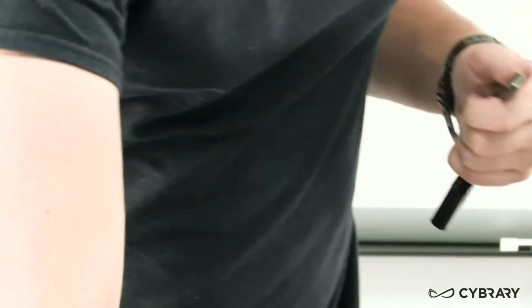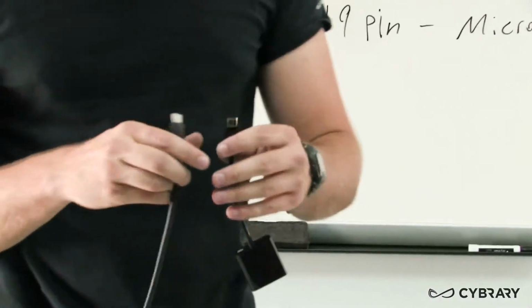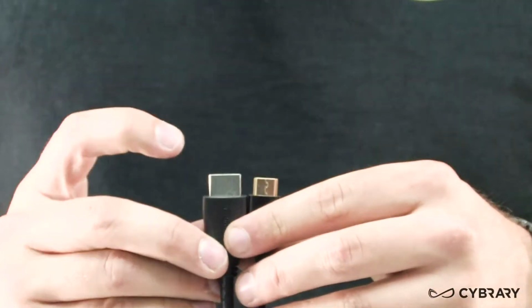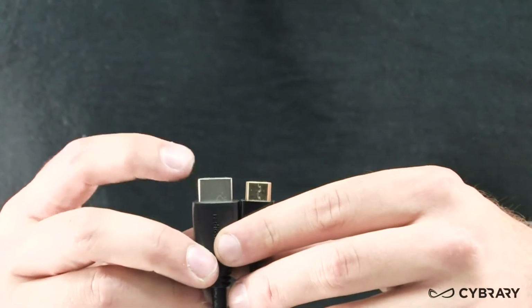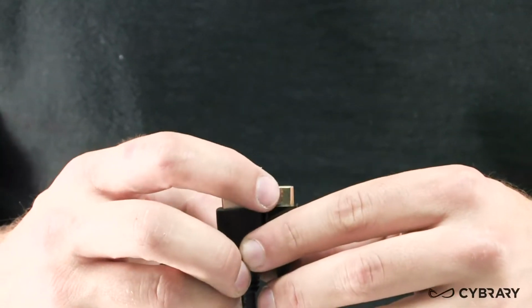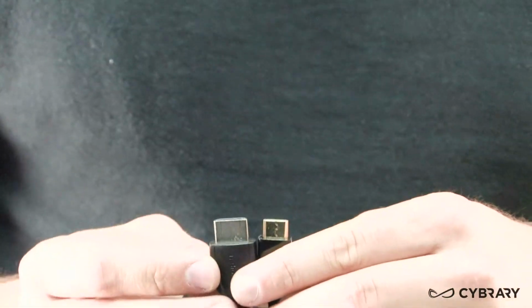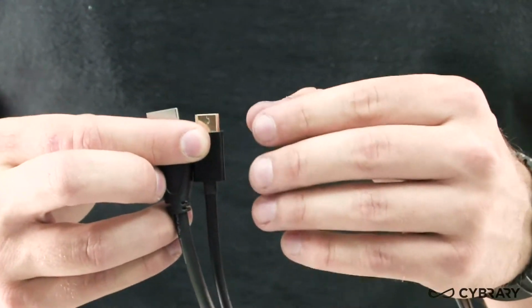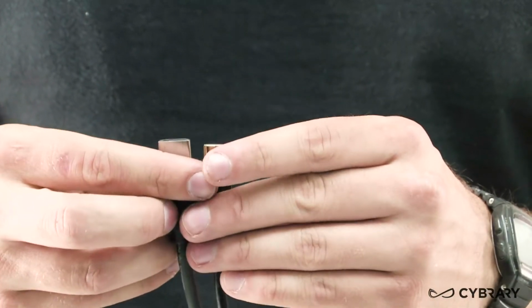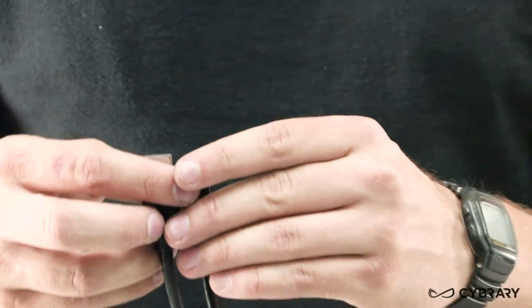We have a mini HDMI to VGA converter here. So we can see a bit of our difference between our sizes of our standard type A HDMI and our mini type C HDMI. And then our type D micro HDMI would be even smaller than this one, and it would be about the size, again, of a micro USB.